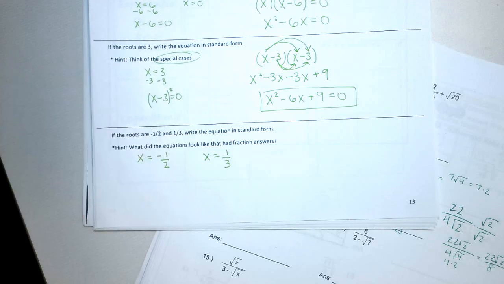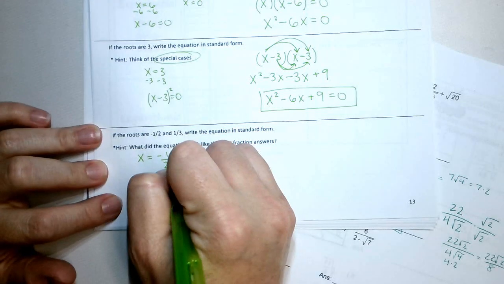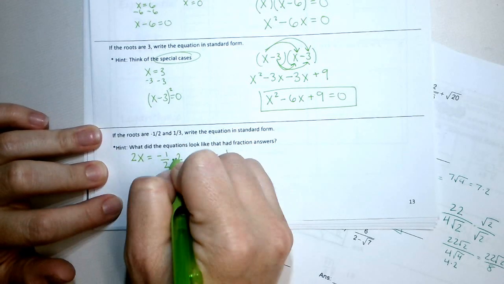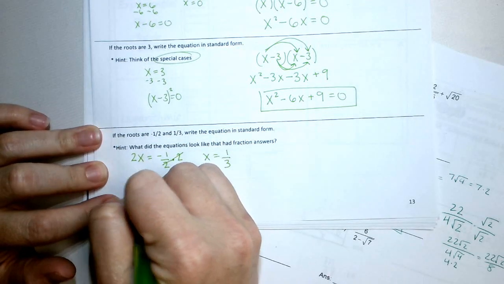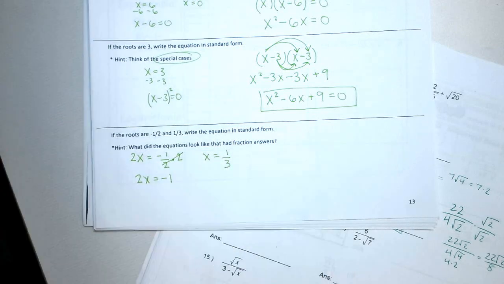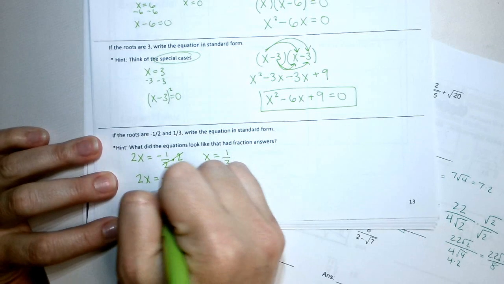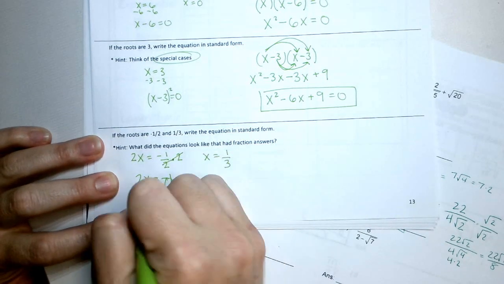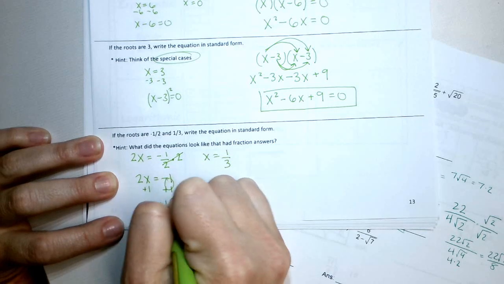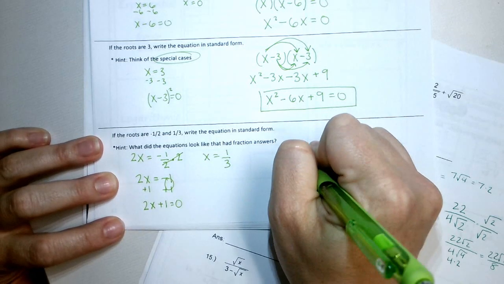What do we do to get rid of division? We multiply. So I'm going to multiply both sides by 2, and that cancels that, and I have 2x equals negative 1. Now what do I do to get it equal to 0? Plus 1 on both sides. So I get 2x plus 1 equals 0. There's my factor.